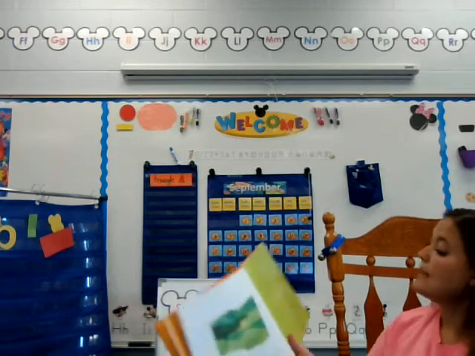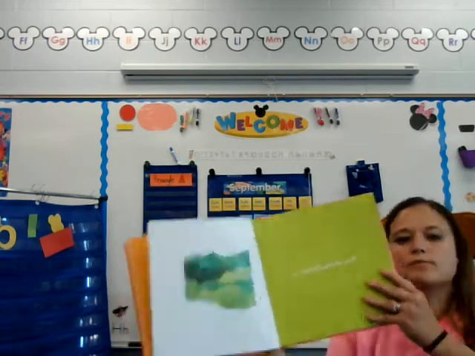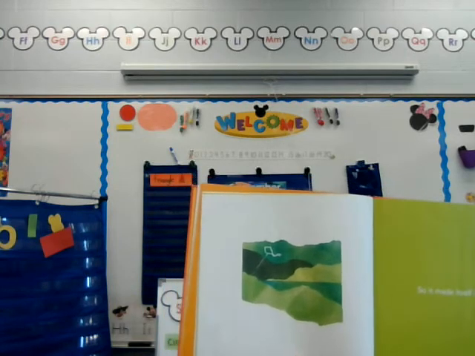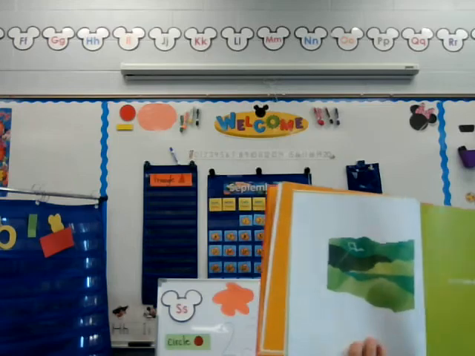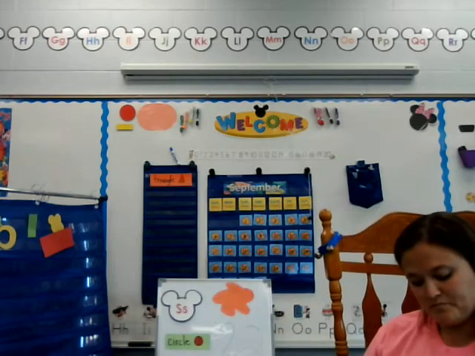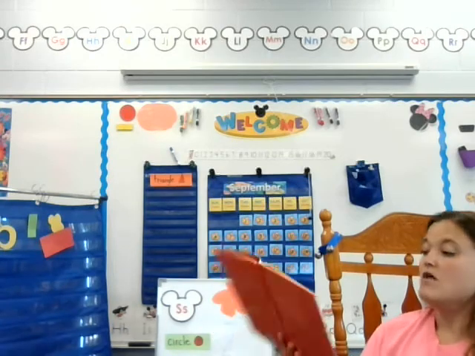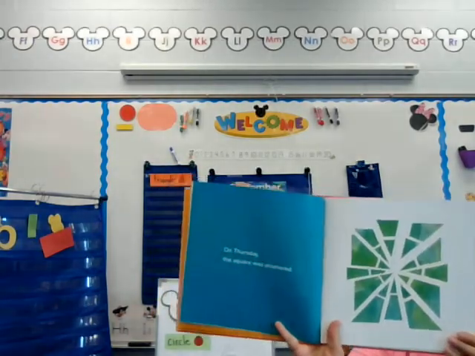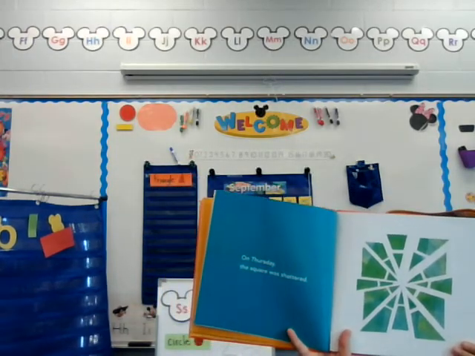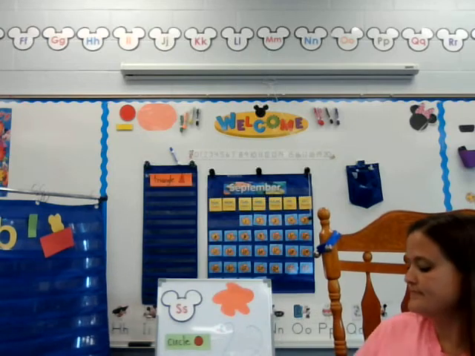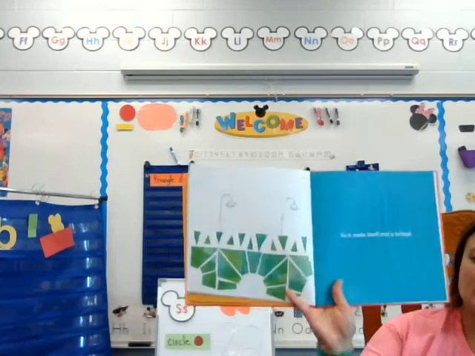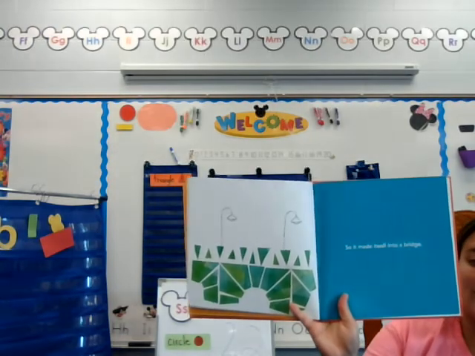So it made itself into a park. See the kite flying, grass on the ground, some water maybe. On Thursday, the square was shattered. Kind of like glass gets shattered. So it made itself into a bridge. Wow.